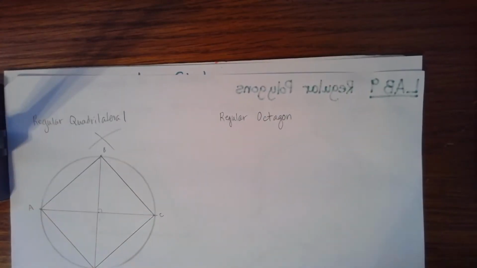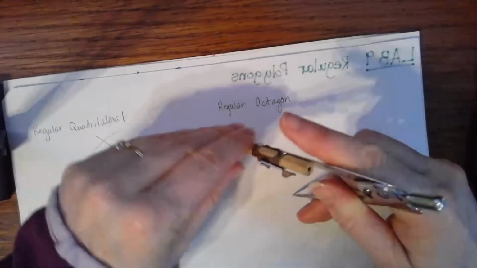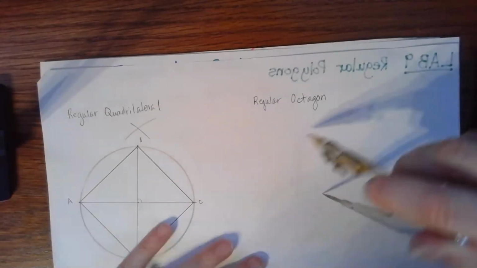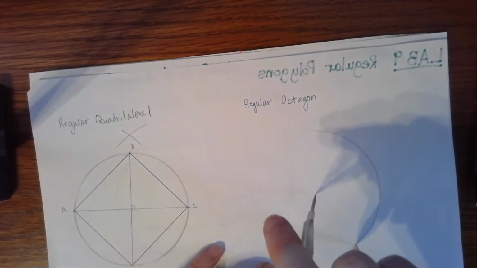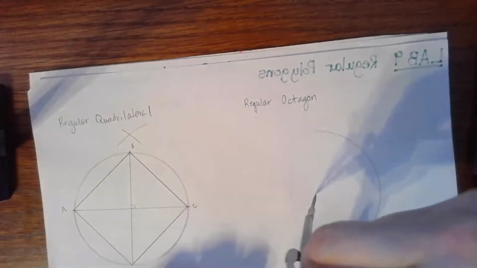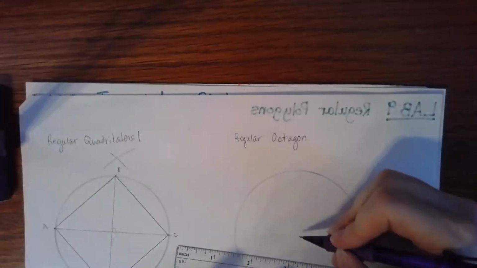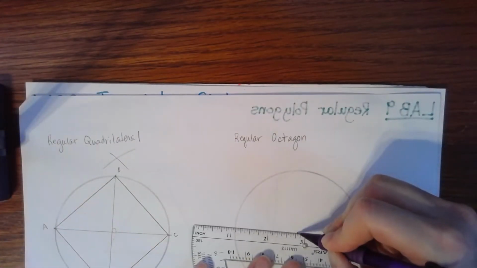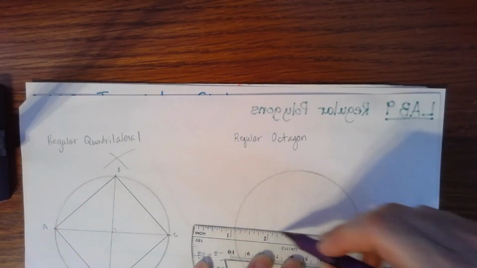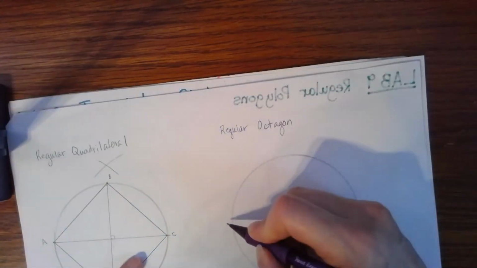Okay, so once again, we're going to start with a circle. Okay, and draw your diameter in there.